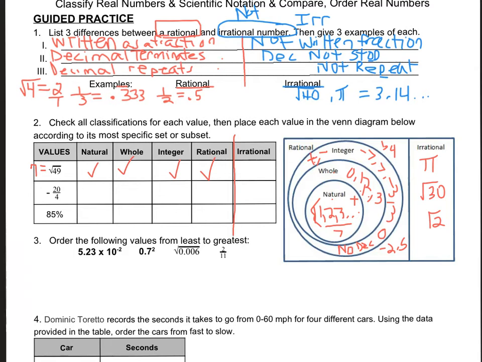If I type negative 20 divided by 4 in my calculator, that gives me a negative 5. I know natural and whole numbers are positive values only, and the first time I see a negative value is at the integer family. So I'm definitely a part of the subset of integers, and if I'm an integer, I'm also a rational value. Okay, 85%. Remember we talked about how we write 85%. You can take 85 and divide that by 100 because percent is out of 100.